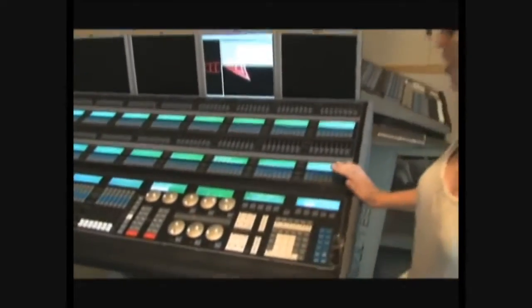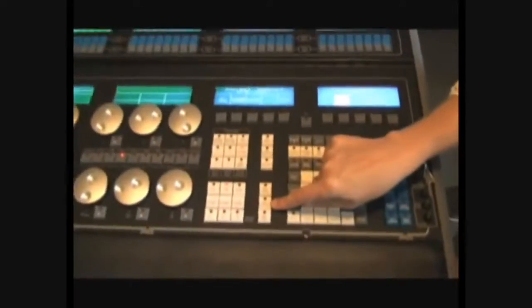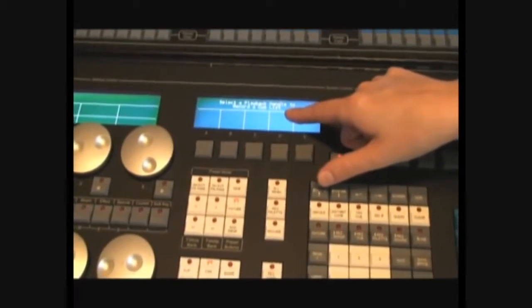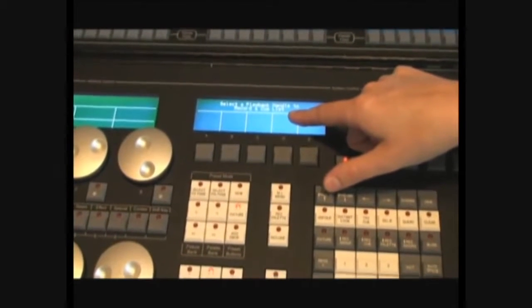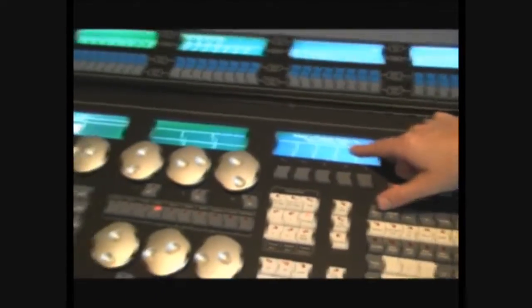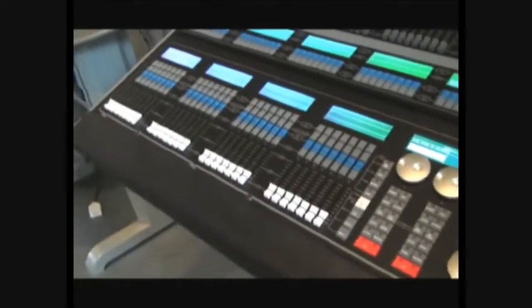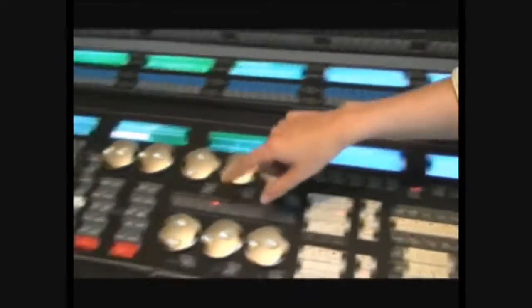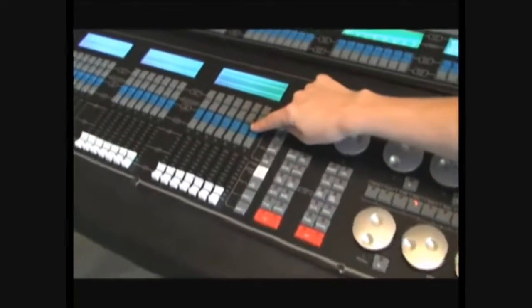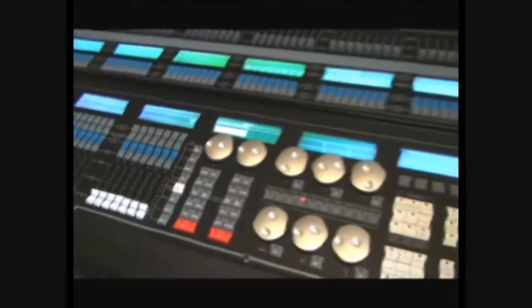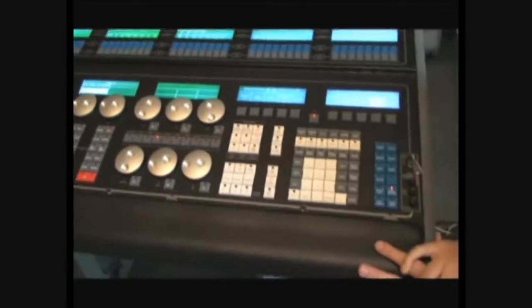So, we start by using the record cue list function key. Your command line will then ask you to select a playback handle to record a cue list. You can record your cue lists either on the dedicated playback faders in the bottom left hand corner of the console or the preset faders at the top of the console. We'll use a dedicated playback fader today. Select your playback using the blue key, and then you're ready to start setting up and recording your cues.